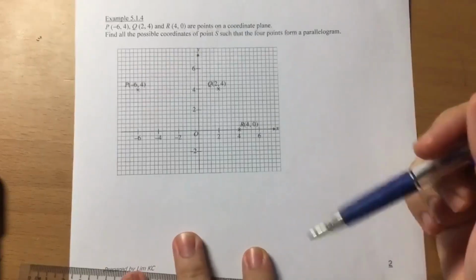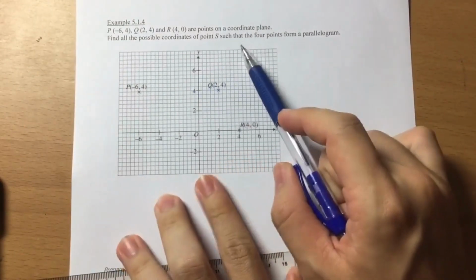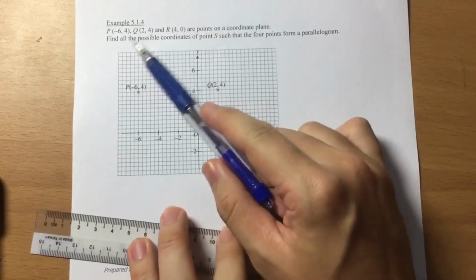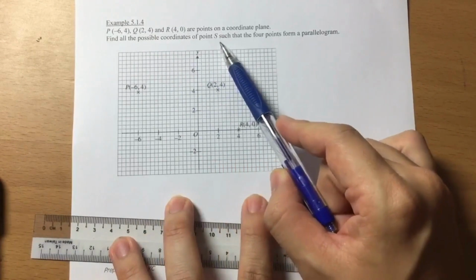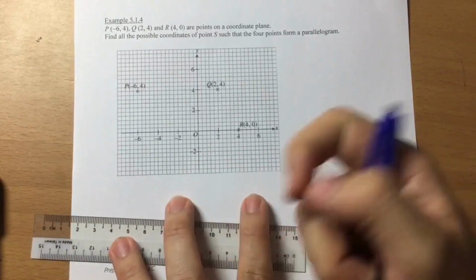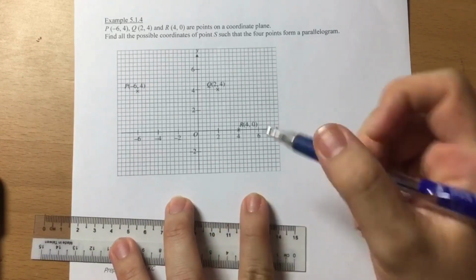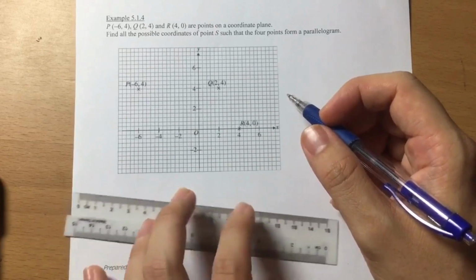Hello everyone, this is Mr. Ryan Tan. So here we have this question. There are altogether quite a number of possible coordinates of point S. Two other videos have shown you two other possible coordinates already. So this one will be another possible coordinate.